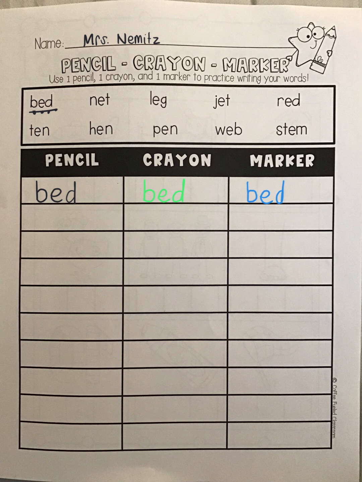Our next word is net. N-E-T. Net. With your pencil, please write net. N-E-T. Net. With your crayon, please write net.